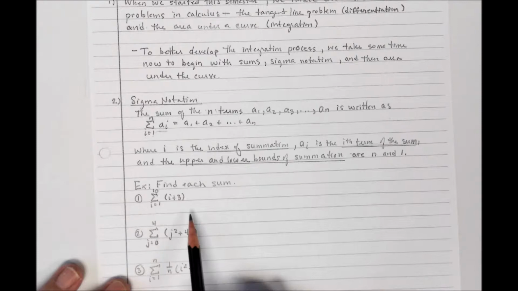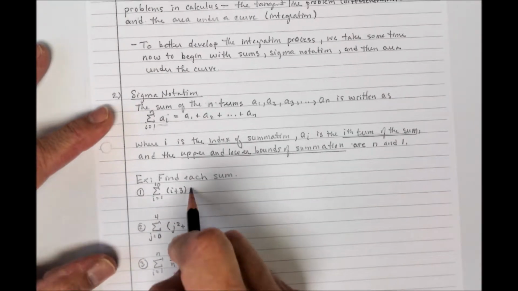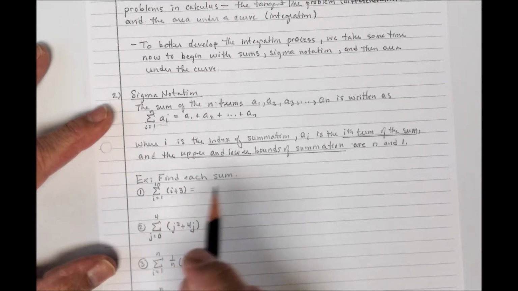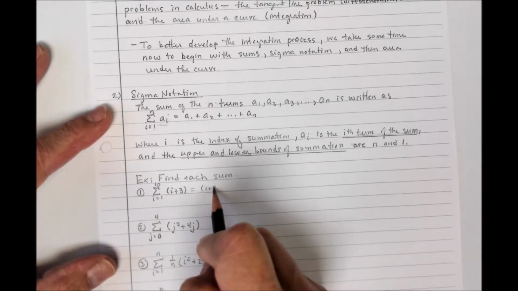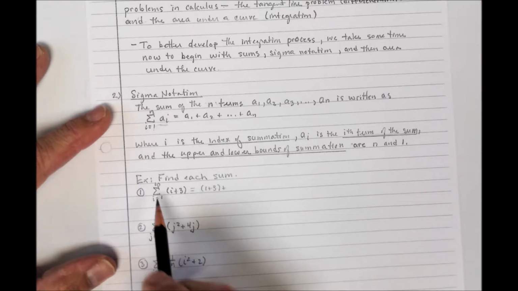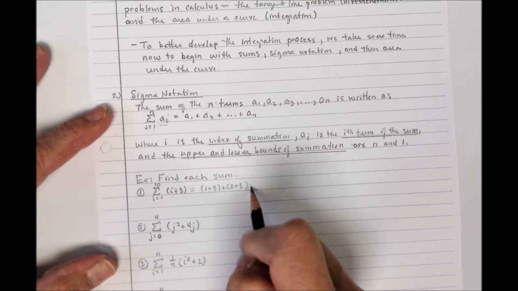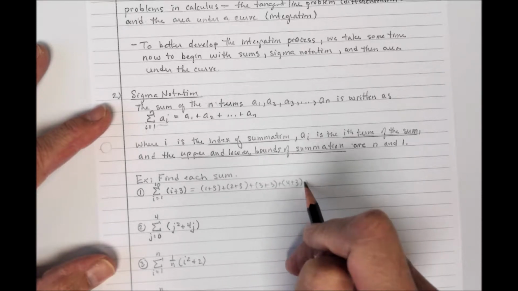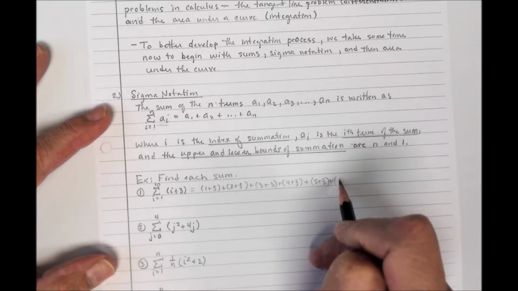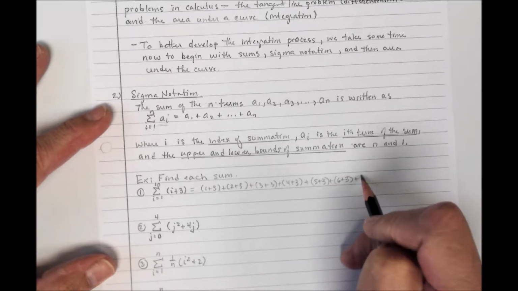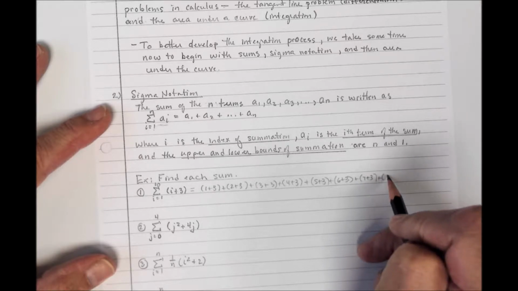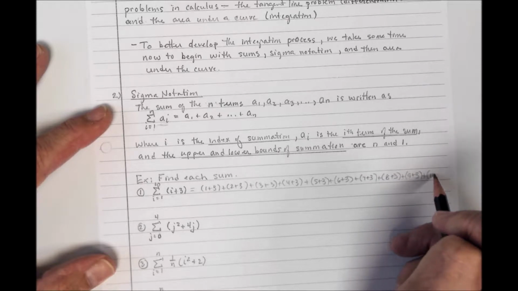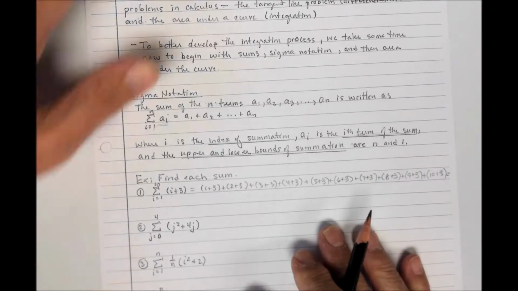So let's find each sum. Now to do this, I start with the lower bound, which is a 1, and I plug 1 into the summand, or into the ith term, and I get 1 plus 3. And then I add to that what I get when I plug 2 in, and I get 2 plus 3. And then 3 plus 3, and 4 plus 3, and 5 plus 3, and 6 plus 3, and 7 plus 3, and 8 plus 3, and 9 plus 3, and all the way up to 10 plus 3. Good thing it stopped at 10.